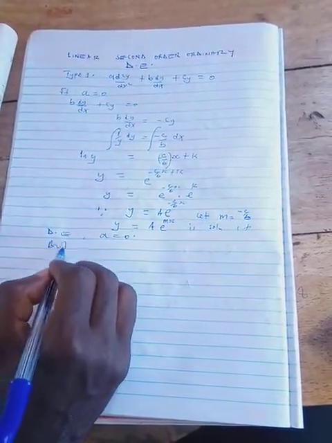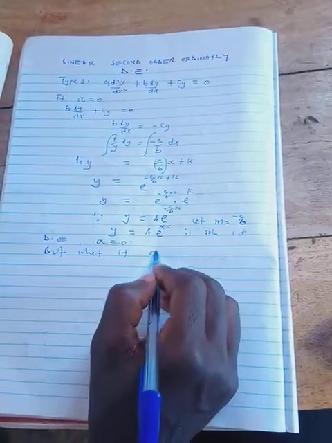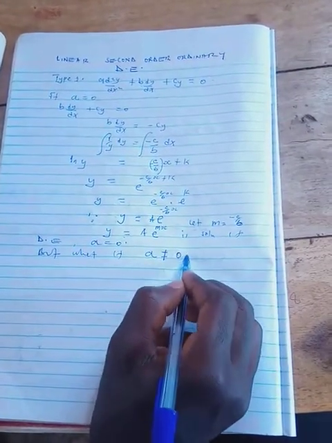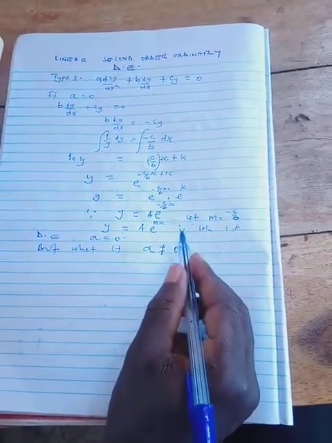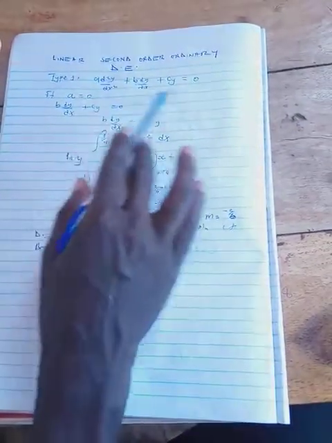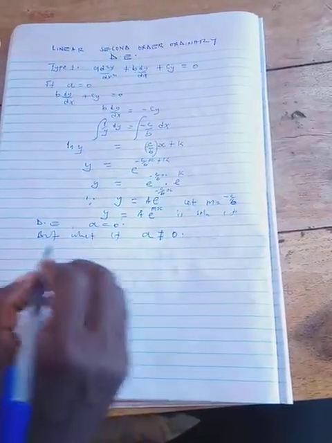But what if a is not equal to 0? When a is not equal to 0, then we shall substitute the value of y into this differential equation. So what are we going to have when we are substituting?